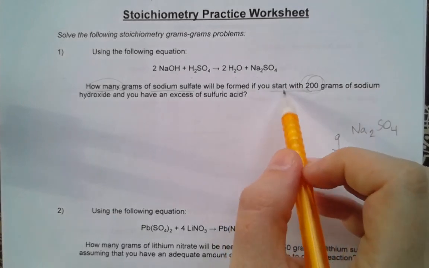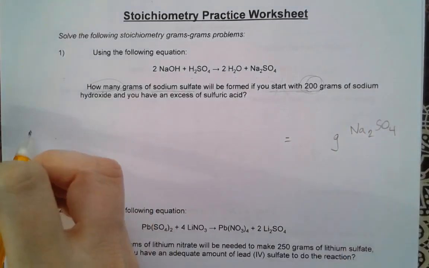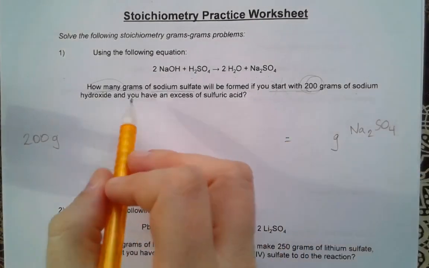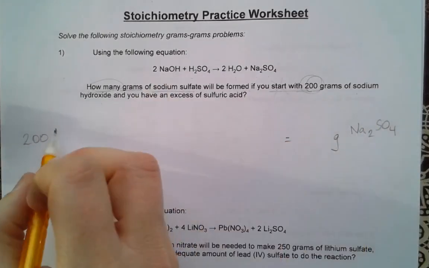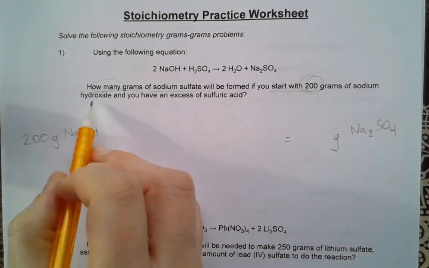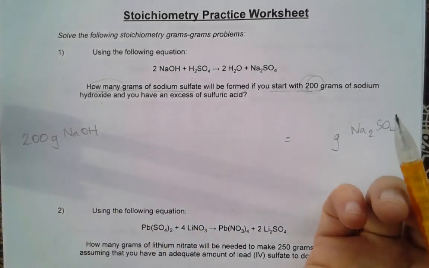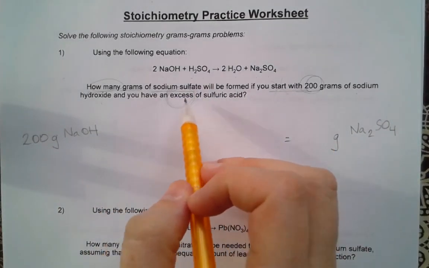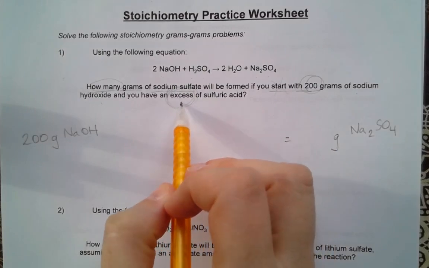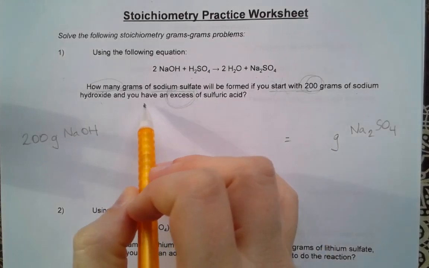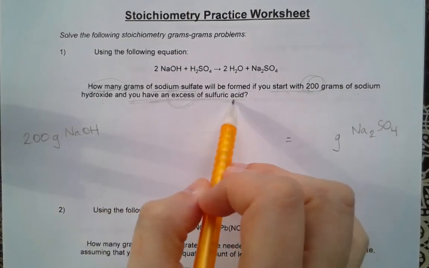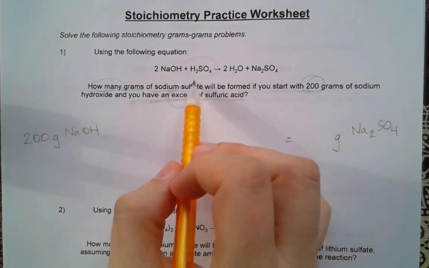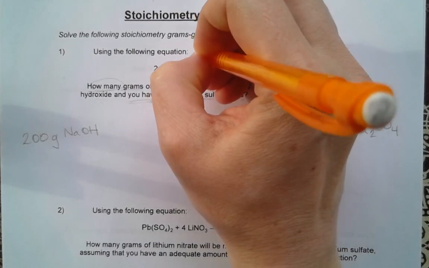That part actually doesn't matter. Your number is what tells you that's the starting spot. 200 grams of sodium hydroxide. There's your sodium hydroxide. And you have an excess of sulfuric acid. I'm glad I'm doing this because this will sometimes trip people up. You know what this means. So excess means too much. What they're saying in this part right here, that excess of sulfuric acid means that we have too much.